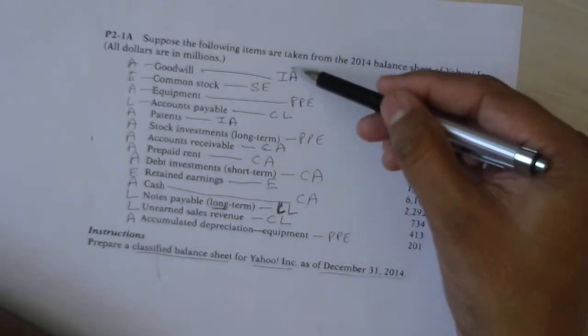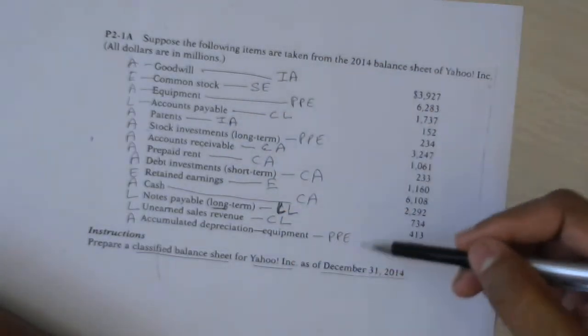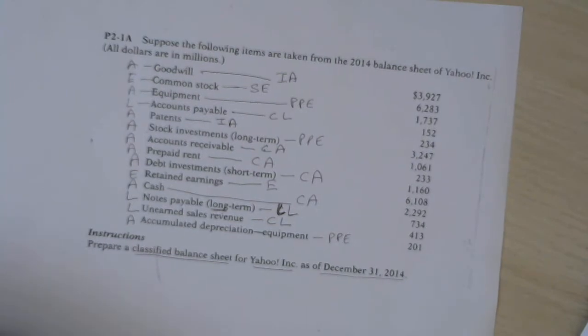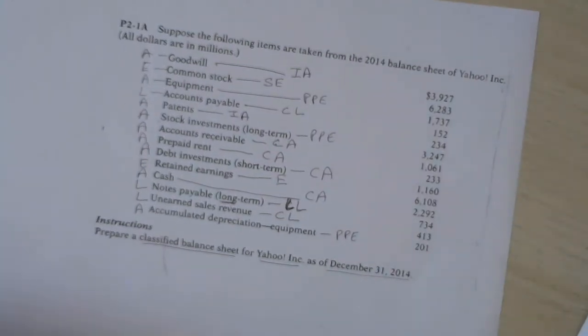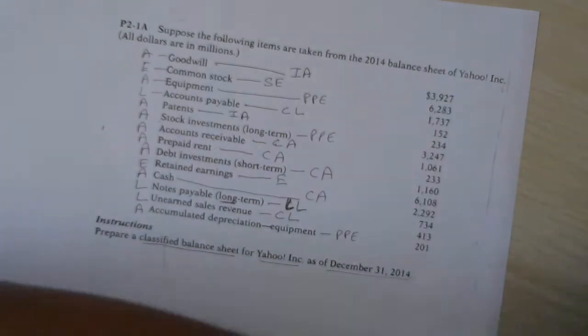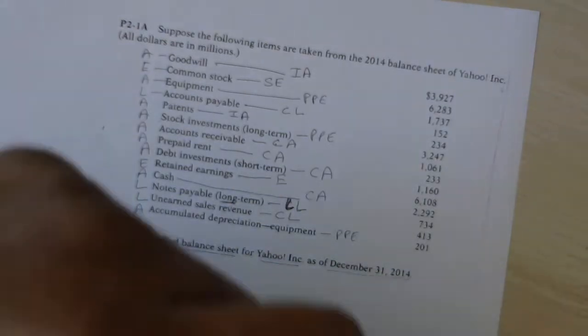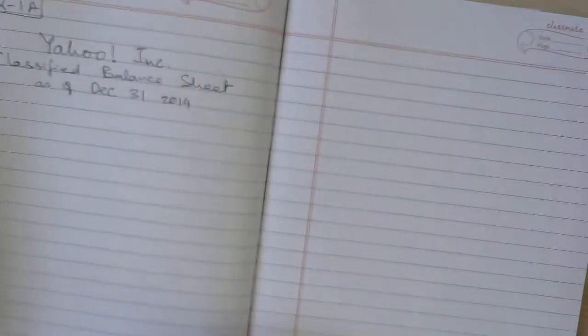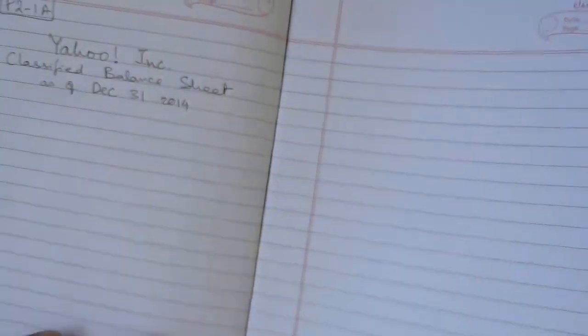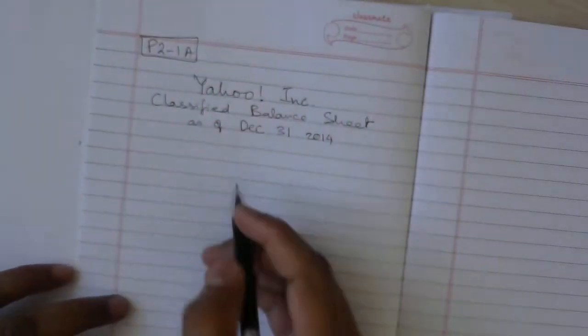Now I have classified all of these. This will make preparation of the balance sheet very easy. Okay, so now let's go ahead and make the balance sheet. Okay. So here is what we started. So now I'll start with assets.